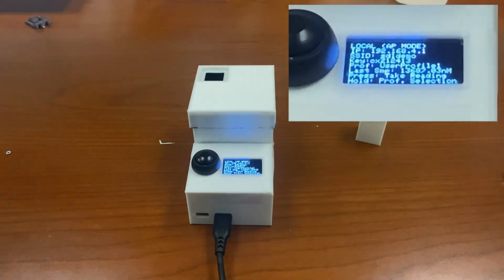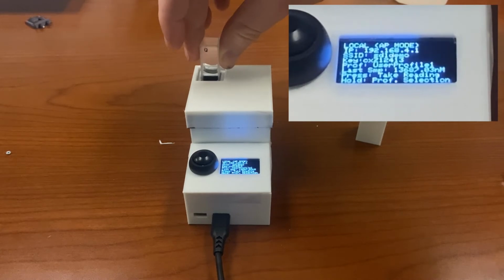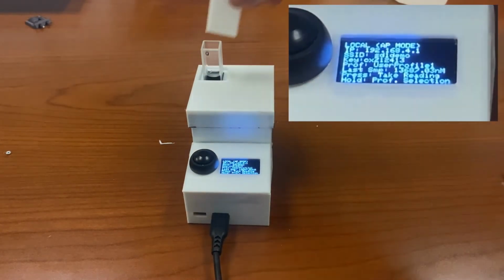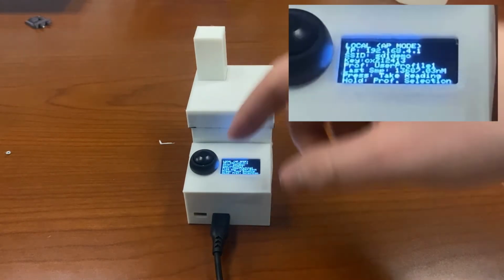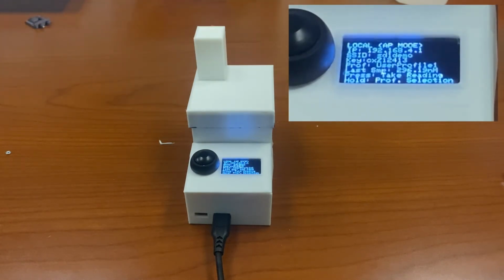Now we'll switch to a sample with a very low concentration. With this sample, we expect a very low molarity reading. Once the reading is complete, it'll average the samples together and we'll get 296.19 nanomolar. This is what we expect for this sample.